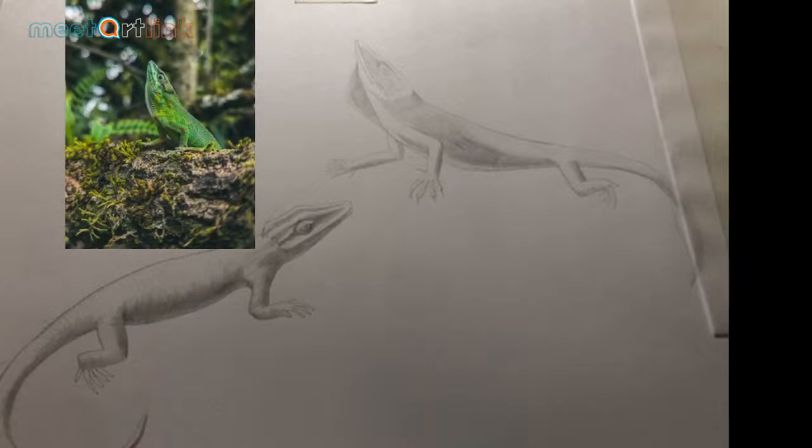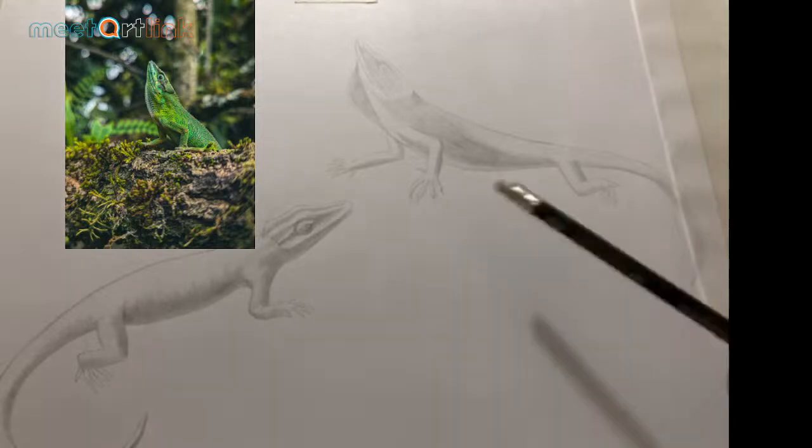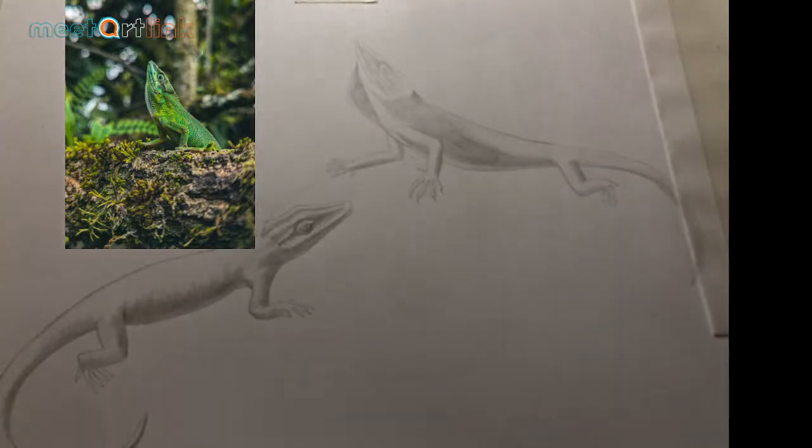Alright, this one. And we're going to be working based on that one, okay? And we're doing the same things we did on the other one. Let me just do a bit of a zoom in, then we can go from there.